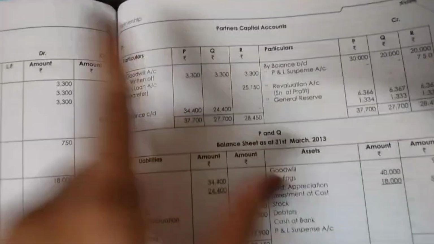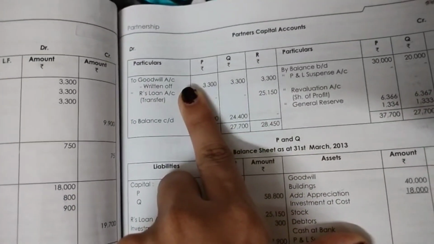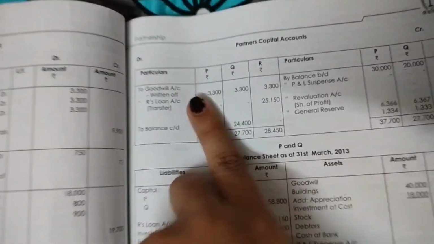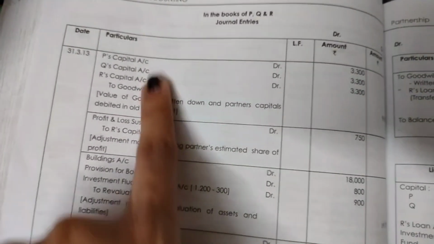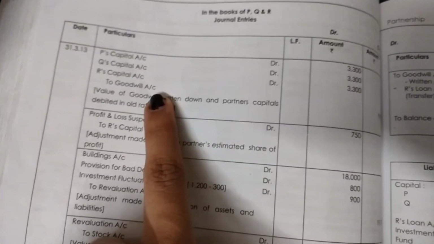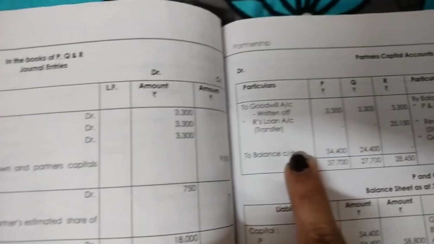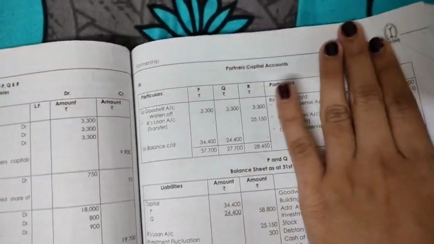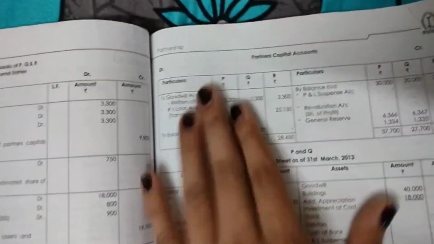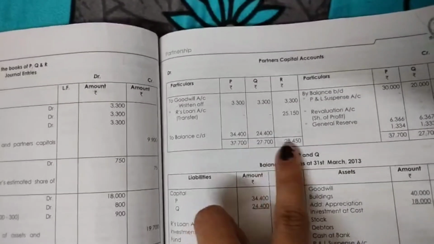Then what is coming on the debit side? Goodwill account written off. Don't forget the first journal entry we have written. We have debited all the partners' capital accounts in order to write off this goodwill, so we have to show that on the debit side of the partners' capital account. That is what is shown here. After totaling both sides, you will see that the credit side is greater than the debit side, and you just write the same totals here.